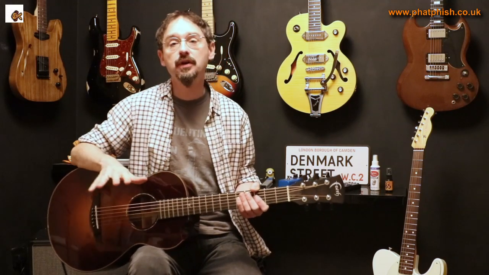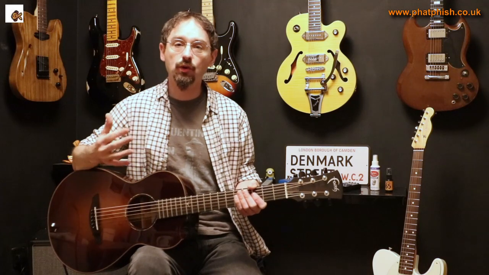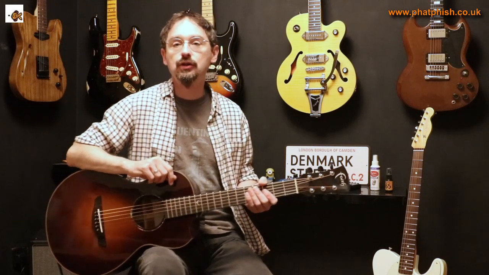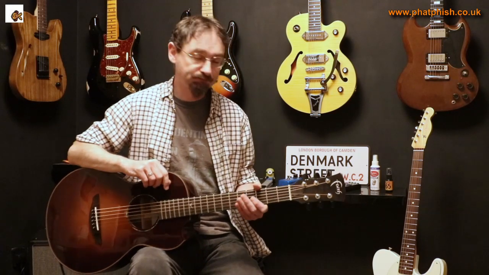If you're not familiar with the notes in scales, or you want to try this in other keys, I'll talk a little bit later about how you can use PhatPhish to help you with that.